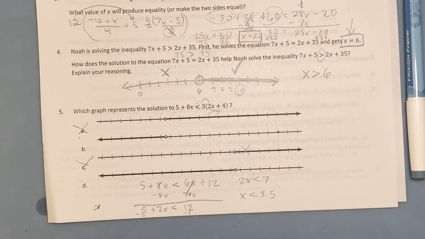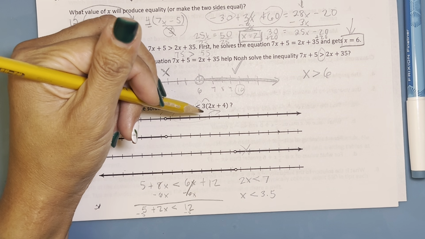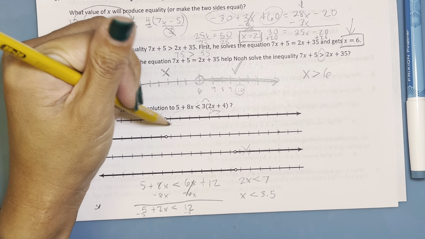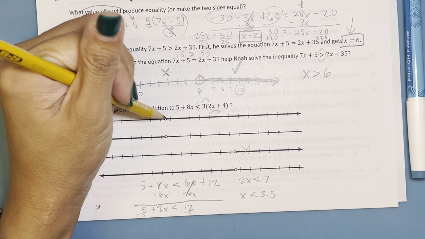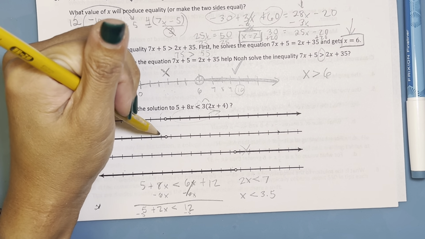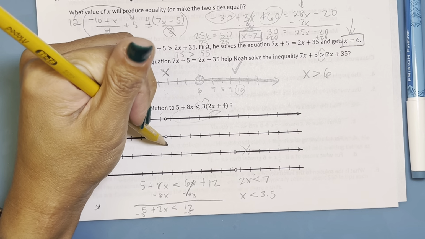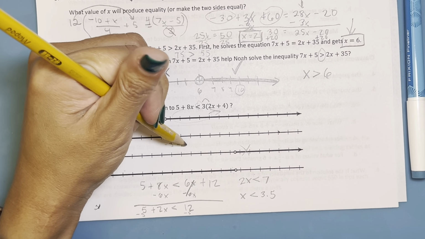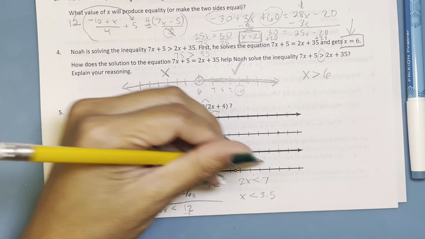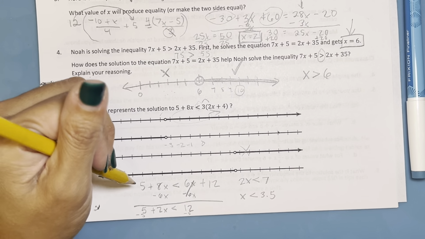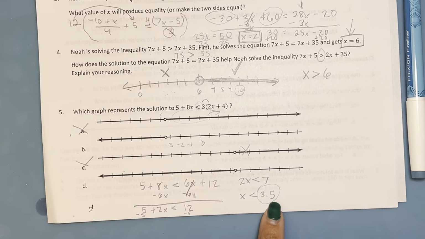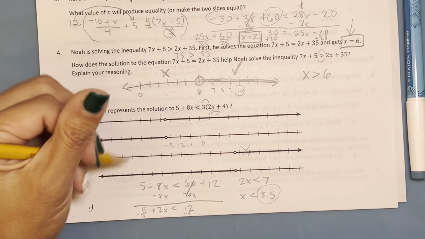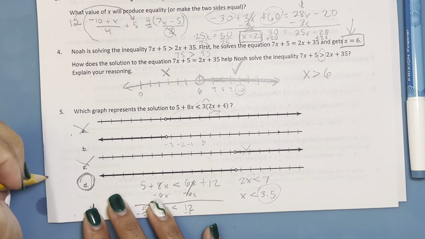graph, but let's assume that 0 is somewhere in the middle here, and so that this would be, if 0 were here, this would be 1, 2, 3.5. This would be negative 3.5, so negative 3, negative 2, negative 1, 0, versus this would be the positive side of things. And since it's positive 3.5, I'm going to go with D as my best answer.